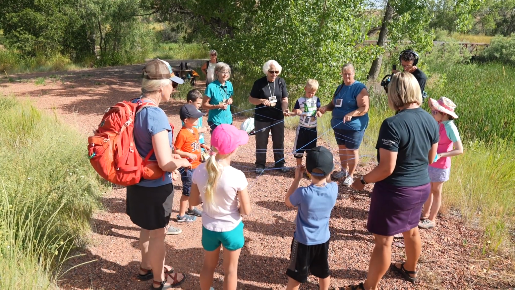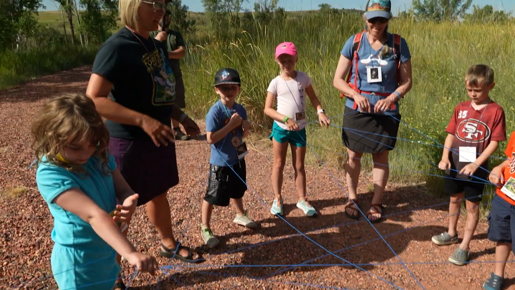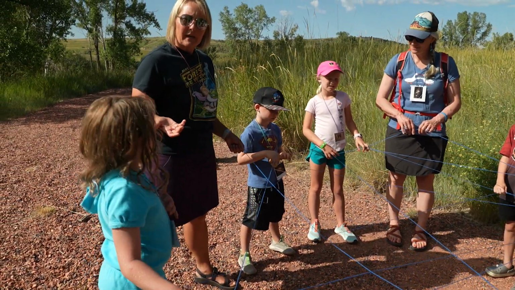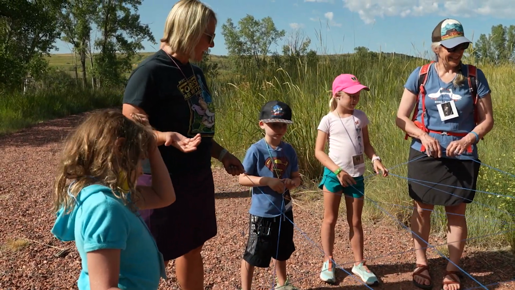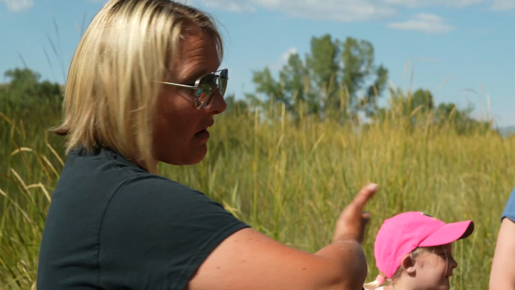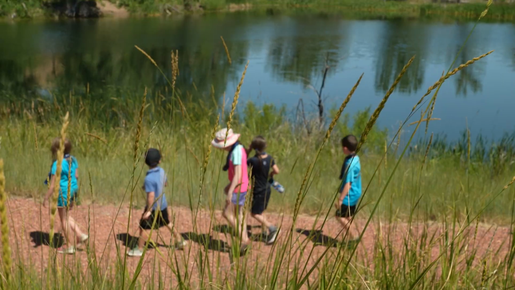So look at this structure that we just made. Does it look a little bit like a spider web? A little bit, yeah, awesome. We're really all connected to each other.